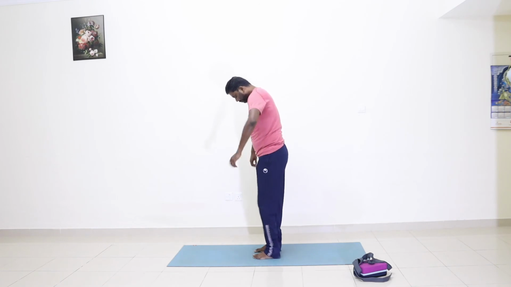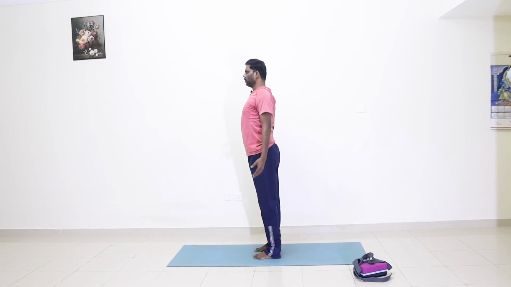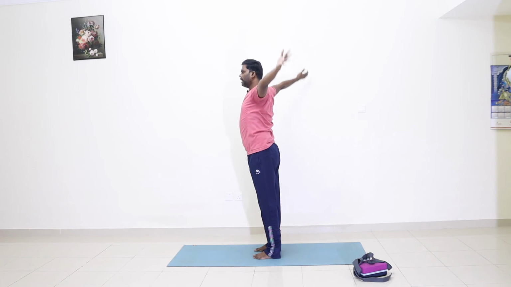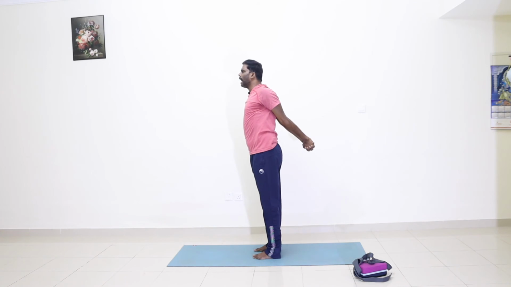Feet to the width of the hip. Relax the neck and shoulders. Feel the four corners of the foot. Pull the navel inside. Roll your shoulders up and towards the back. And now raise both of your arms. Pull your shoulders. Moving your palms to the sides. Turn your palms facing towards the back. Move your palms closer to each other. If possible, interlock your fingers. If not, use a strap or a towel.